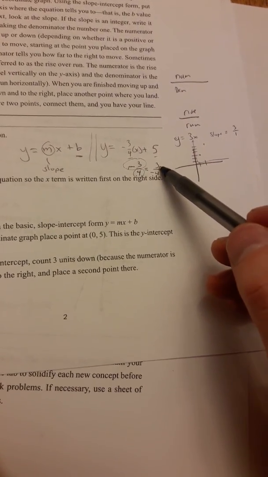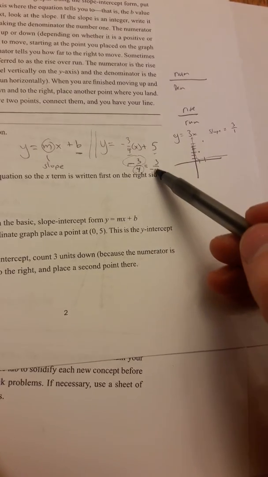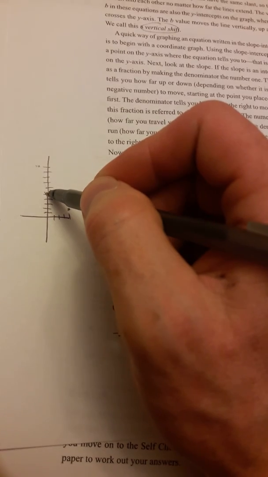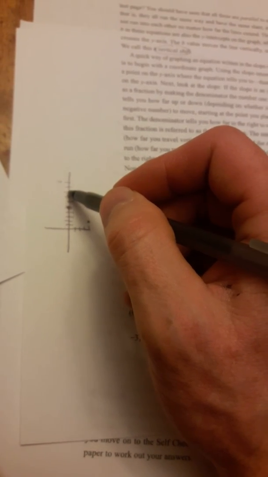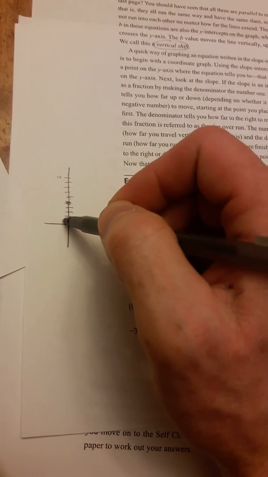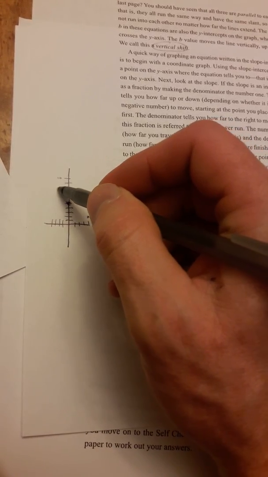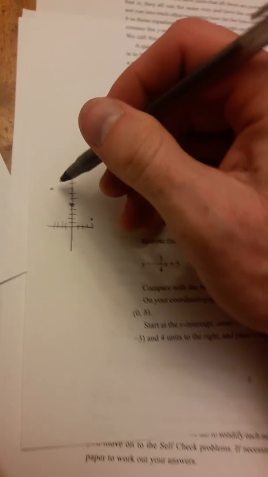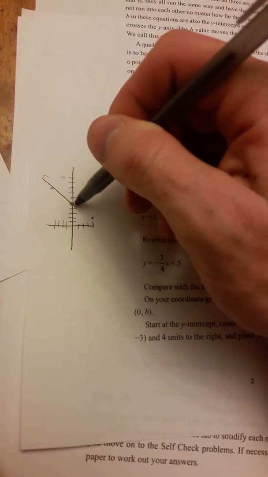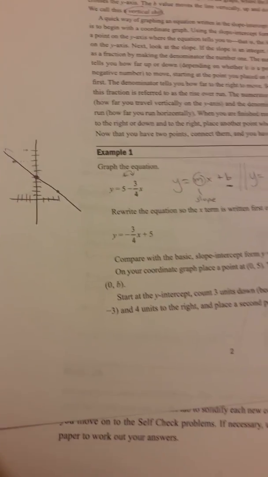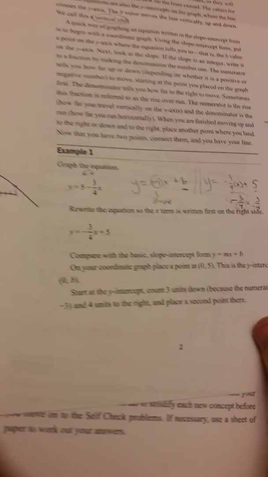Going the opposite way, if I go up 3, I have to go to the left 4, because now negative 4 is on the bottom for x. So rise over run, up 3. 1, 2, 3, and to the left. So up 1, 2, 3, and the left 1, 2, 3, 4. Boom. There's my line.